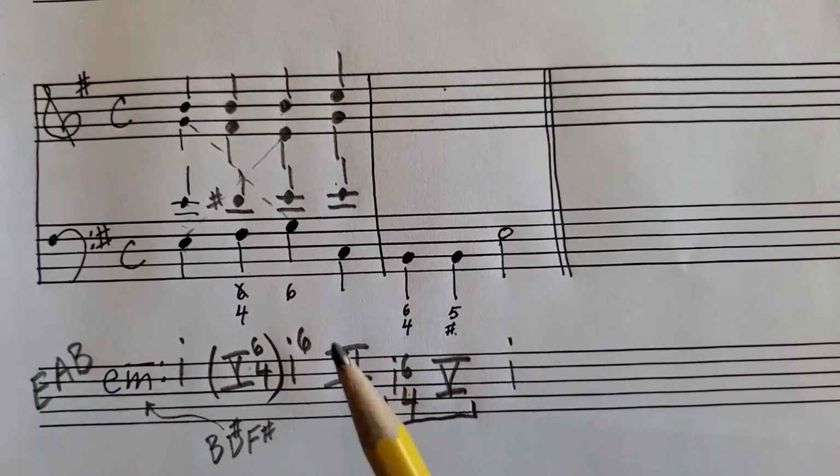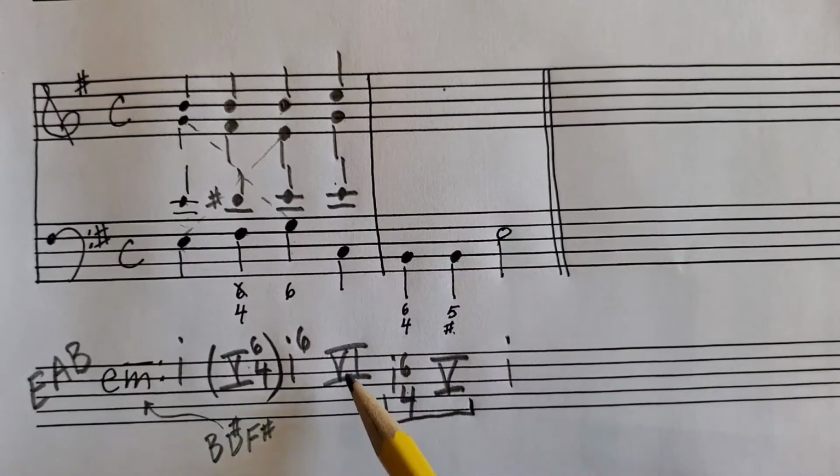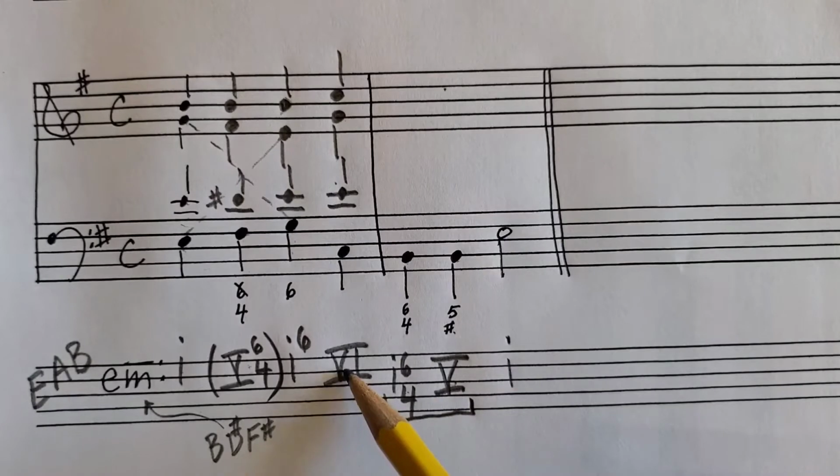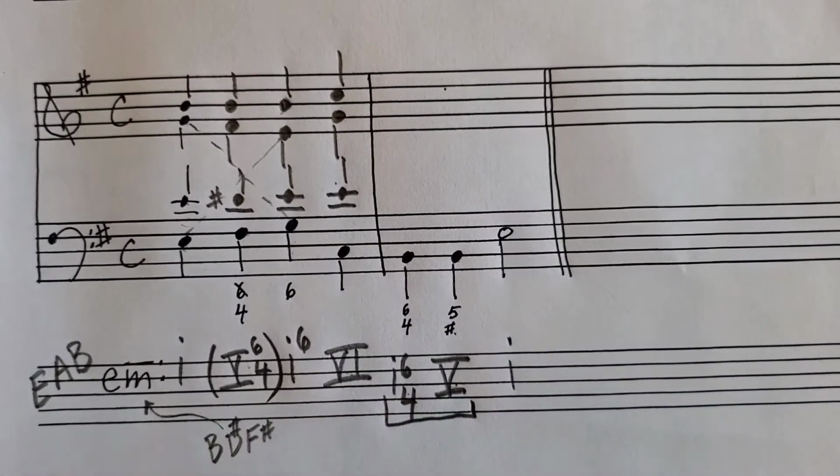Okay, now it's going to get a little more tricky because 6 does not typically go to 5. Remember, this whole thing is functioning like 5. So this is really actually not on the flowchart of chords as a typical chord progression.